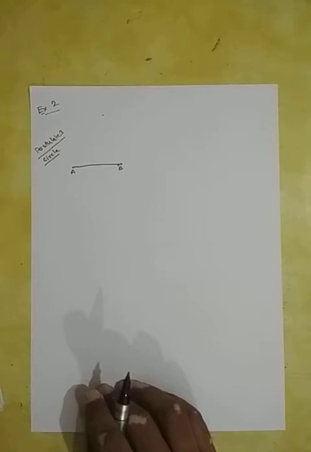Now we take postulate number 3. Postulate number 3 says that a circle can be drawn with any center and any radius.